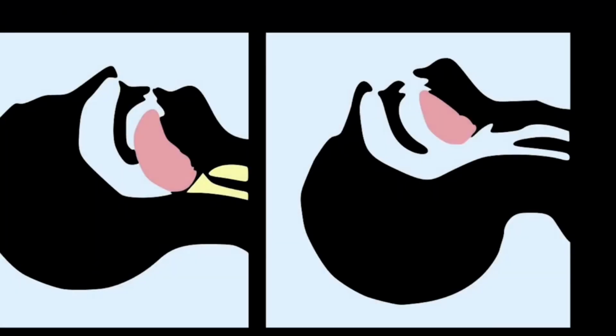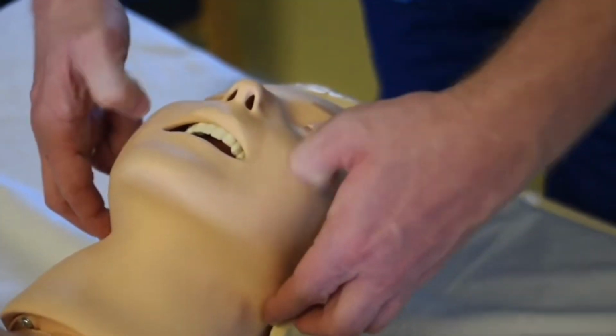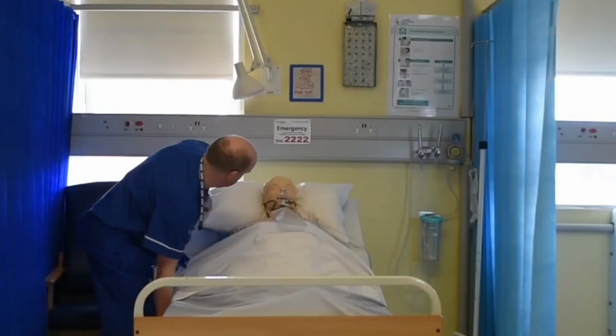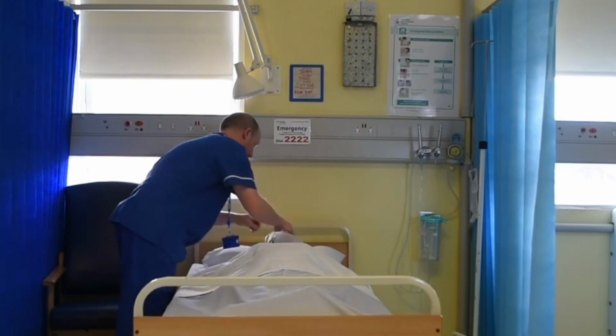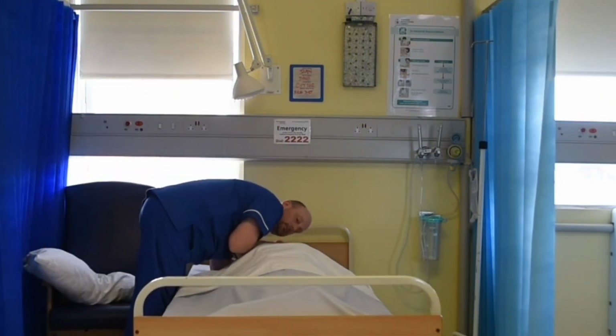Once any material obstructing the airway has been cleared, airway management begins by aligning the anatomical structures using the head tilt chin lift or jaw thrust maneuver. The patient needs to be safely placed flat on their back, on the bed, or on the floor, and any pillows removed to aid assessment.